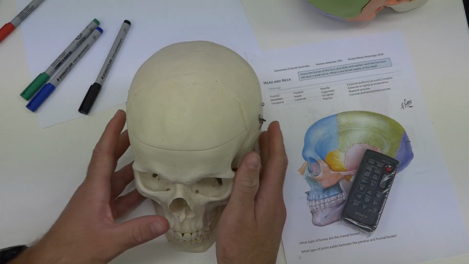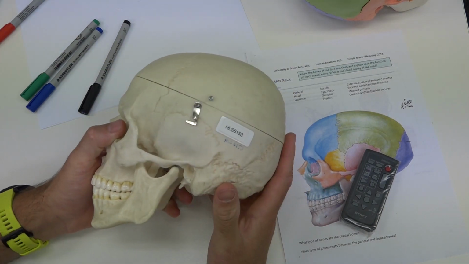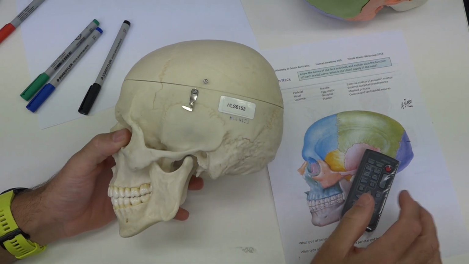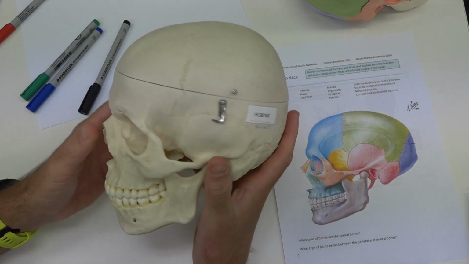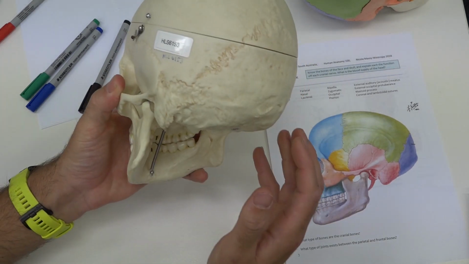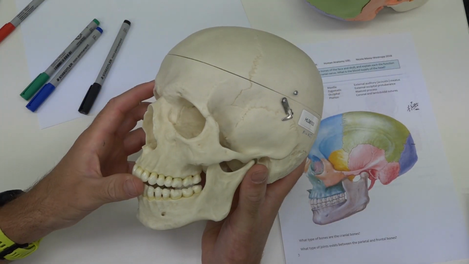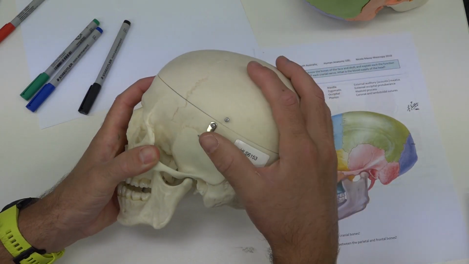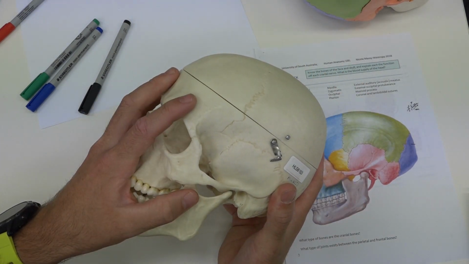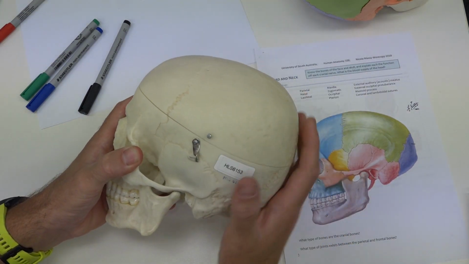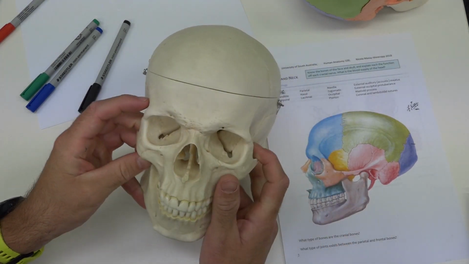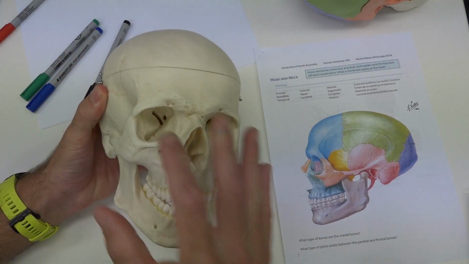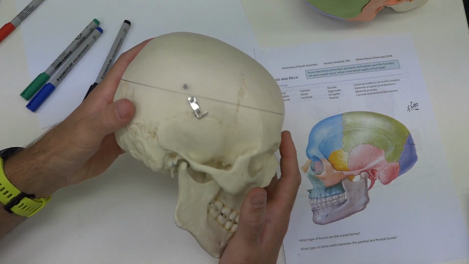Good afternoon. So what we're going to do today is have a look at the skull and then the cranial nerves. Having a look here, we can see the skull, and what you can notice is that there are two different parts. We have this anterior part and this more posterior part. We call this the facial region and this the cranial region. So we've got two different types of bones which make up the skull, and those are the facial bones and the cranial bones.